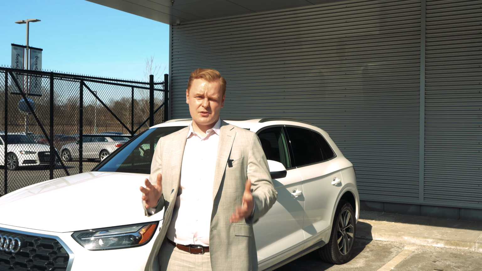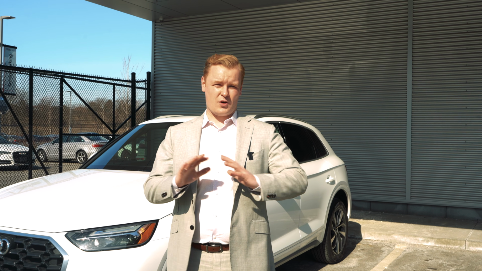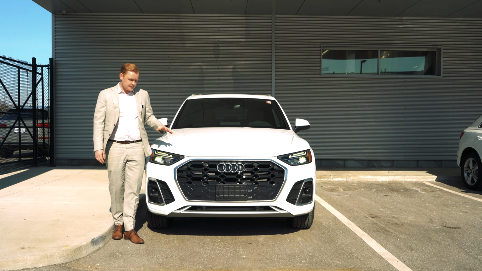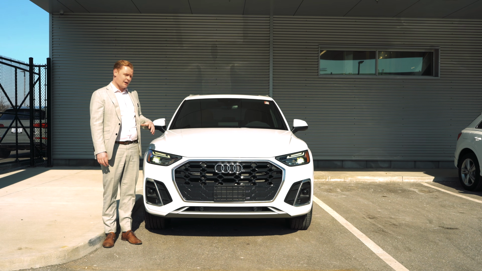All right, so the Q3 and the Q5, they get compared all the time. It's almost every day in the showroom I find myself going over the differences between these two cars. So we're gonna start on the outside of the Q5 and work our way to the inside. So we're starting at the front of the 2021 Audi Q5.